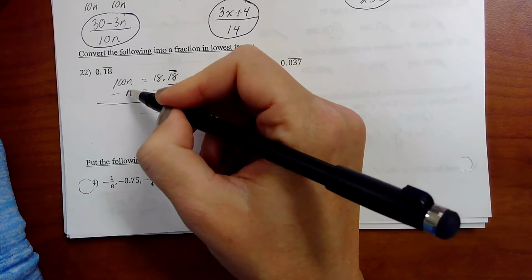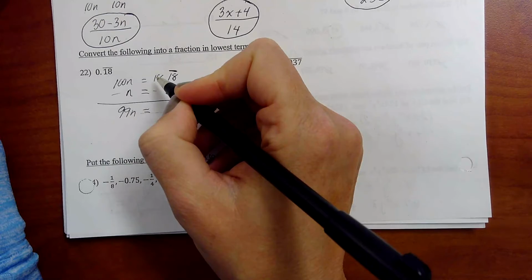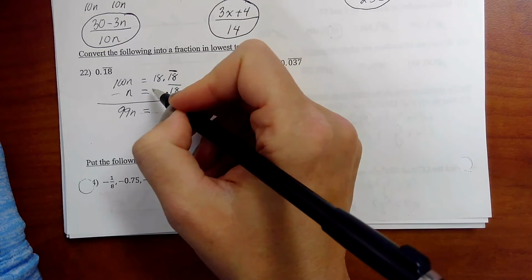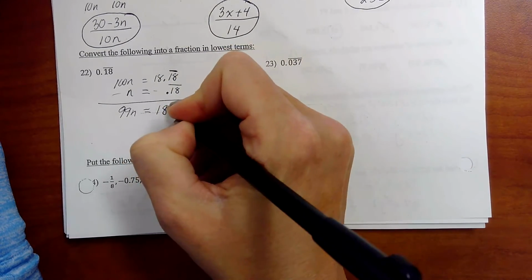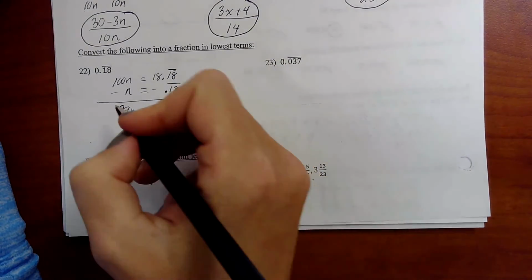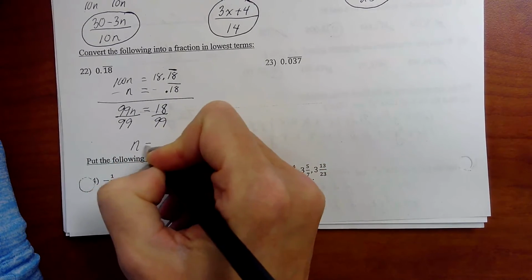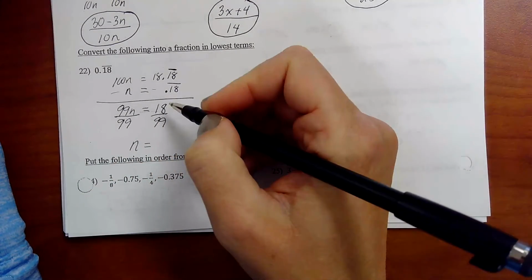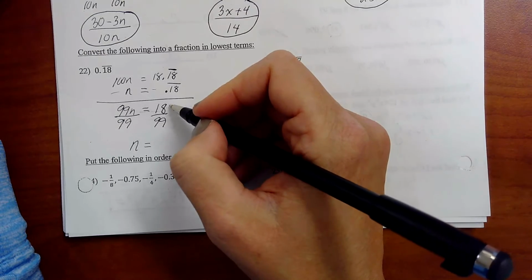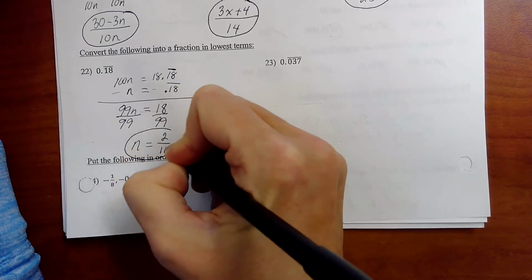So 100n minus 1n is 99n. 18 point the repeating stuff minus the repeating stuff is 18. How do I get n by itself? I'm going to divide by the 99. Can I reduce 18 99ths? Yes. Divide them by 9. So 2 11ths. There you go.